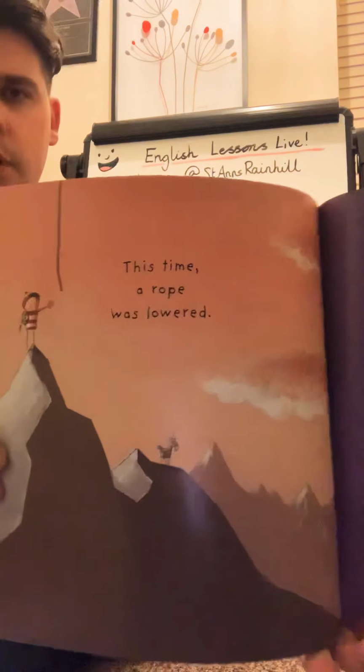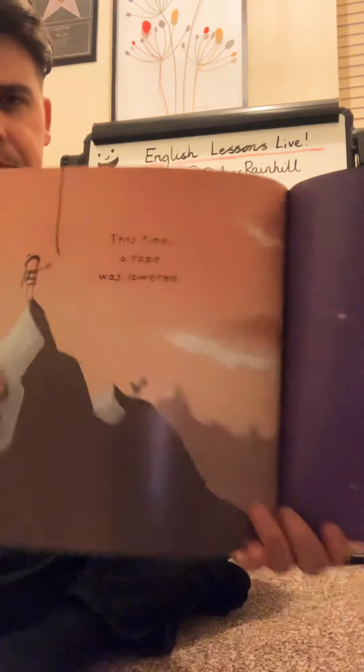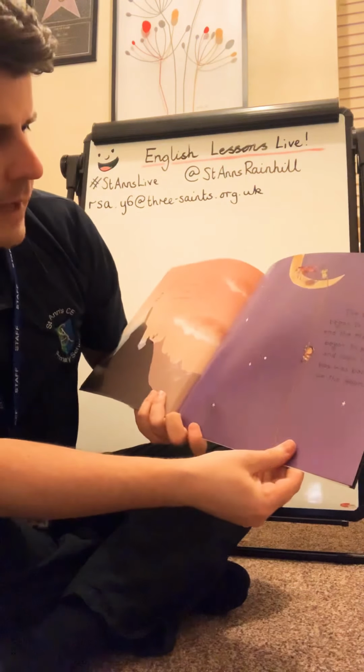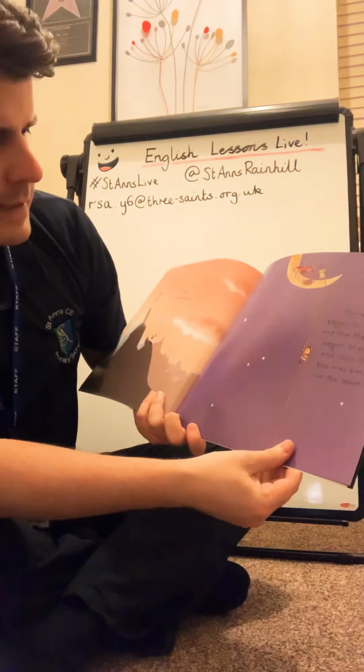This time, a rope was lowered. The boy began to climb, and the Martian began to pull, and soon the boy was back on the moon. The boy fixed up the Martian's engine with the right spanner, and the Martian filled up the boy's petrol tank, so it's nice they're helping each other. They said goodbye and thanked each other for their help. They wondered if they would ever meet again.